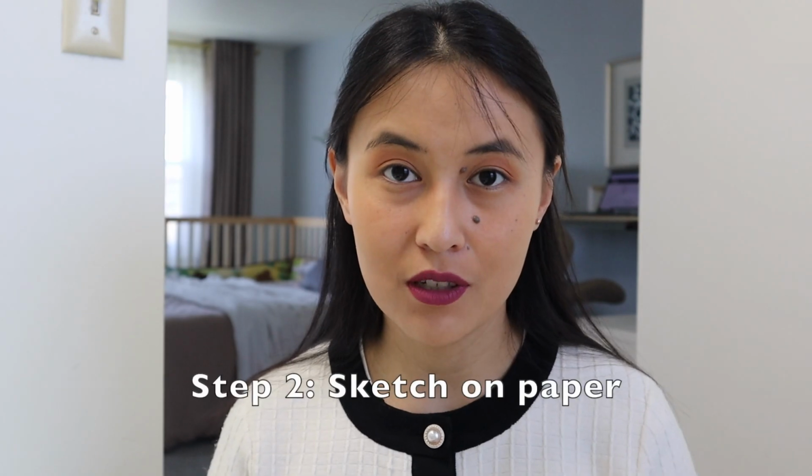Now the second step is to sketch it on paper. Since you have the measurements, based on those measurements you can sketch loosely on paper what you want to have in your kitchen. Do you want to have a pantry, do you want to have a peninsula, or maybe an island? All those things that you want, you need to sketch on paper. Just take a pencil and paper, do your best and try to visualize whatever you want to have.